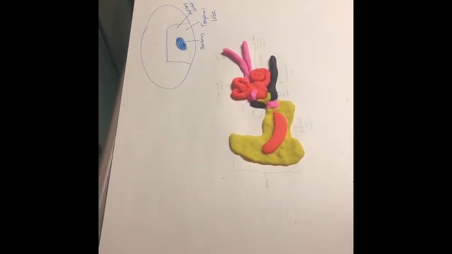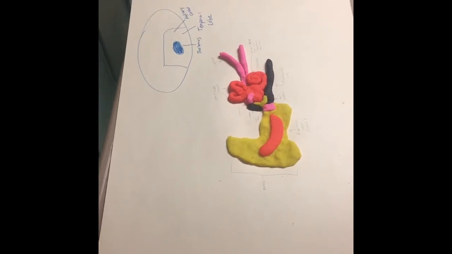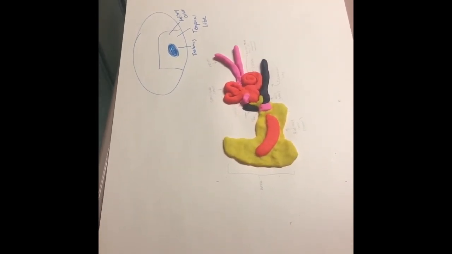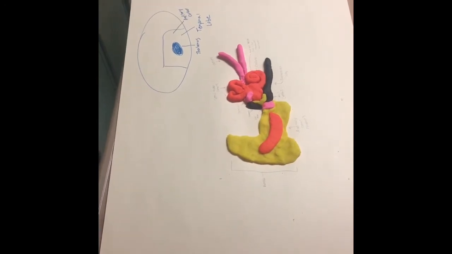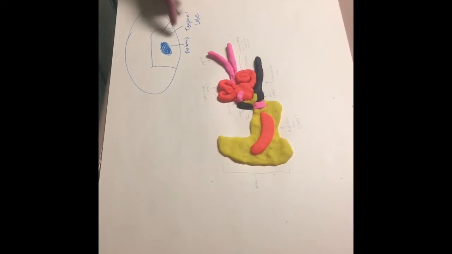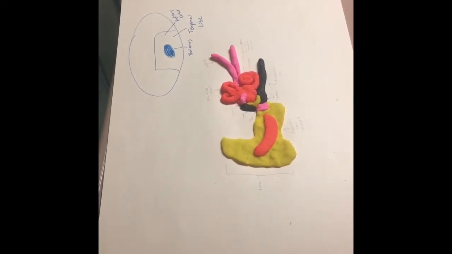This is the thalamus. It processes all sensory information and sends it to the appropriate area of the cortex. This is the auditory cortex. It's part of the temporal lobe that processes auditory information. Then this is the temporal lobe, which is involved in high auditory processes.